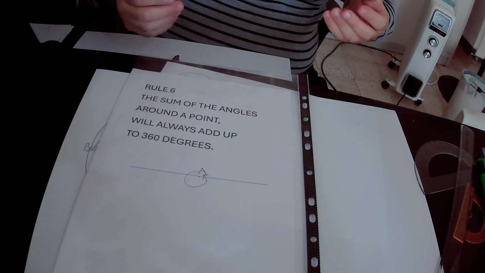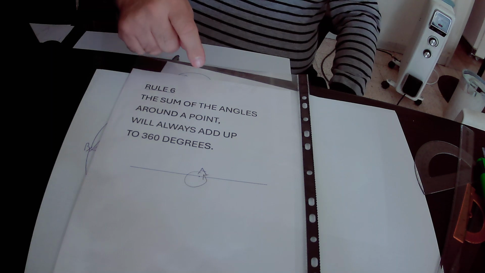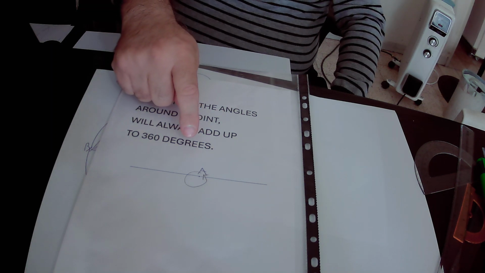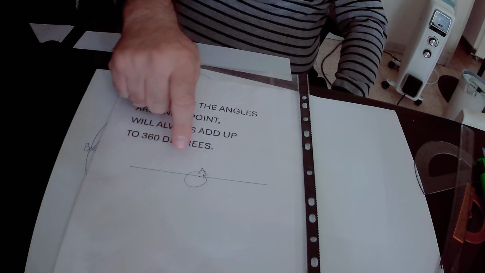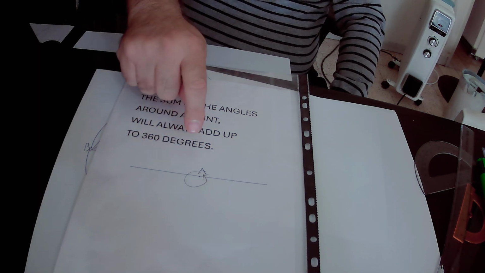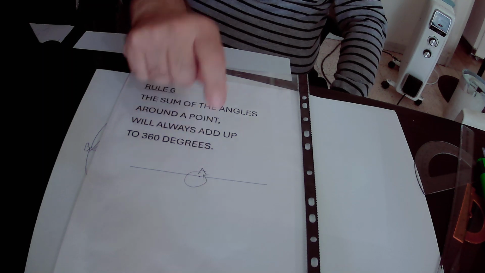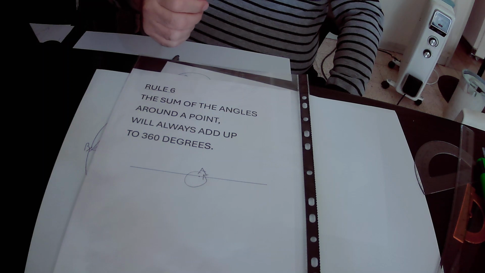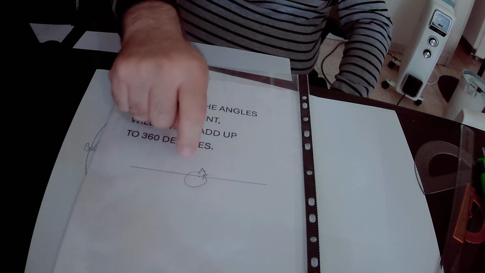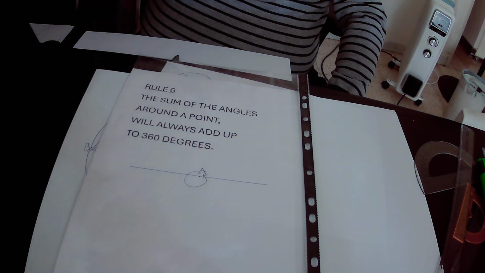So in total, the sum of the angles in the upper side plus the sum of the angles in the lower side of this straight line at point A will be equal to 180 degrees plus 180 degrees, that is 360 degrees, exactly according to this rule. It says that the sum of the angles around point A is equal to 360 degrees.